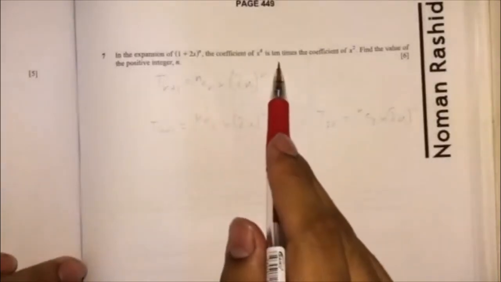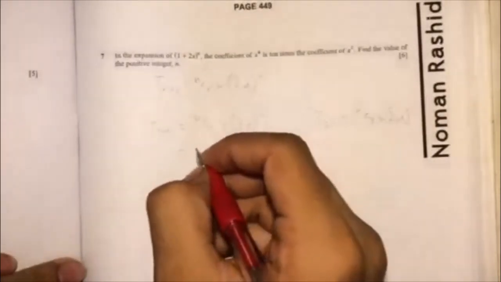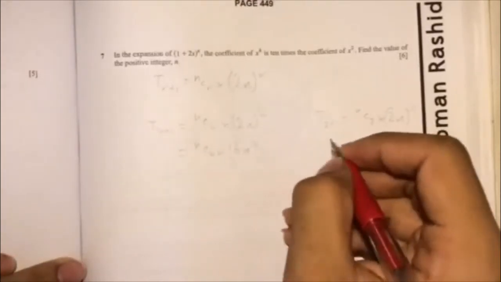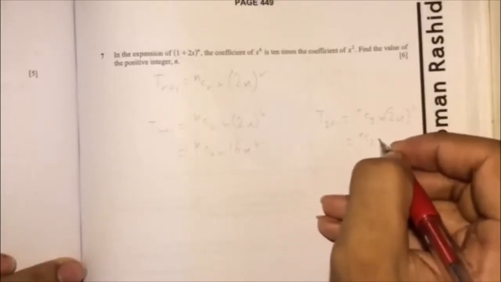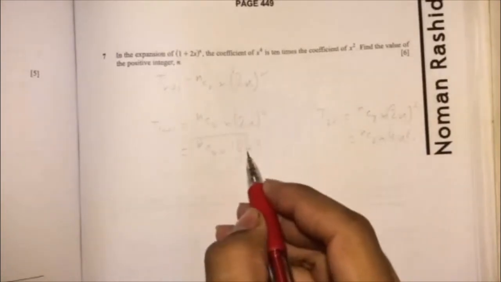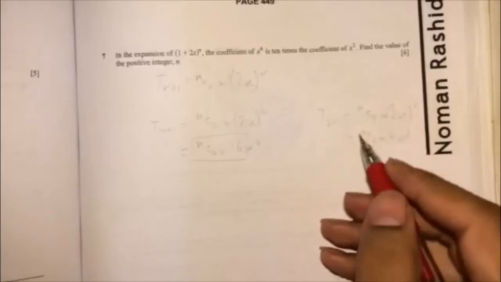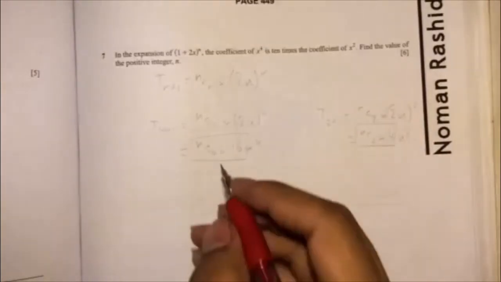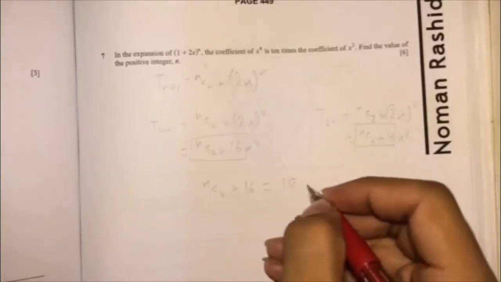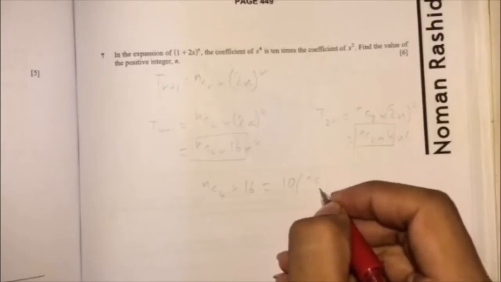The coefficient of x to the power 4 is, okay, we'll simplify this first, nC4 into 2 to the power 4 is 16x to the power 4, and here nC2 into 4x square. So they're saying the coefficient of x to the power 4, which is this part, is 10 times the coefficient of x square, that is this. So nC4 into 16 is equal to 10 times nC2 into 4.